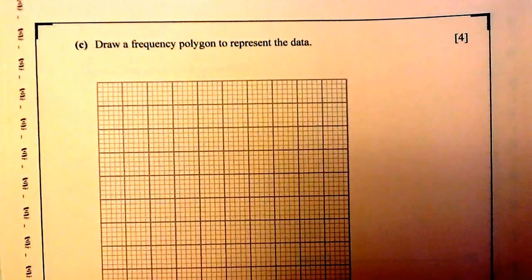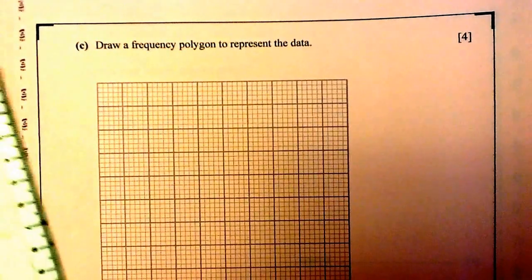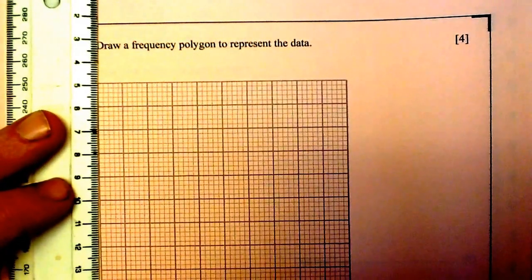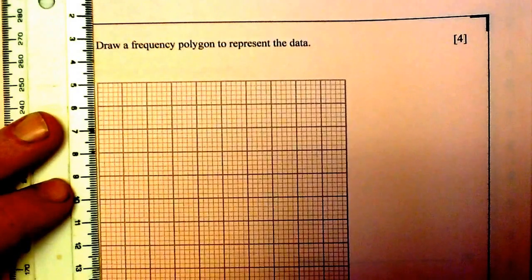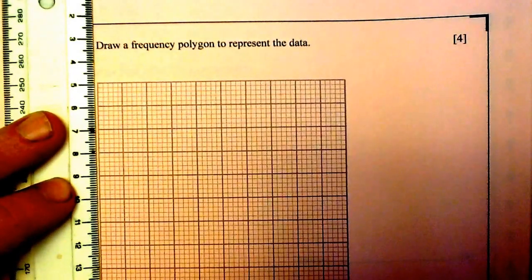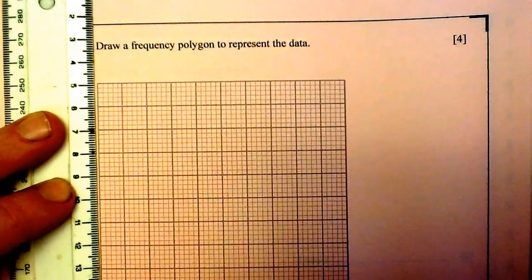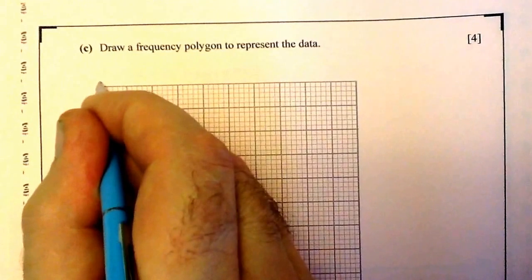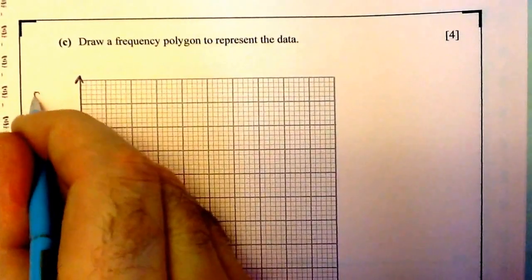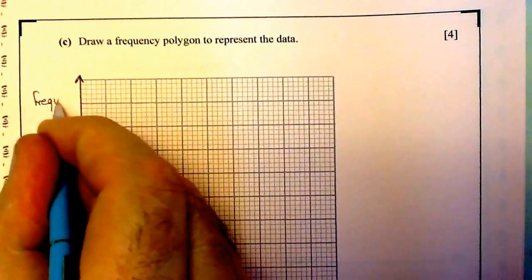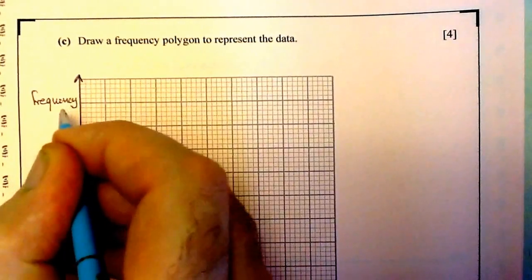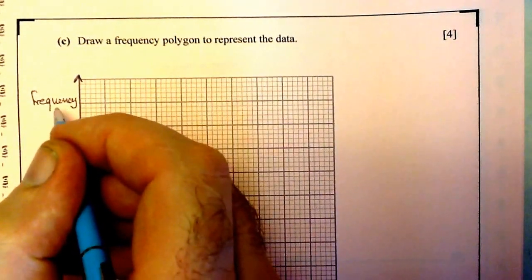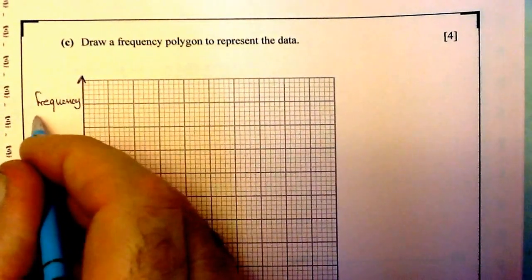And then on the vertical axis, we're going to have to be able to plot the frequencies. So the largest frequency is 88. So we're going to need a scale that allows us to plot up to 88, and this is frequency. Or you might want to put number of stones.